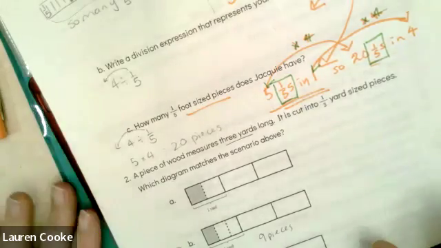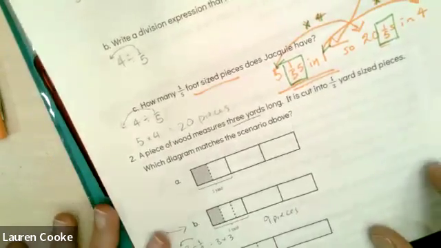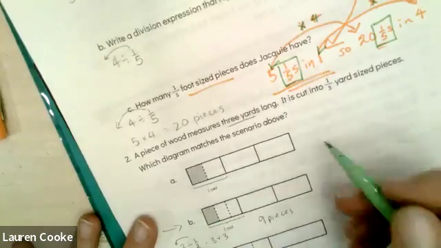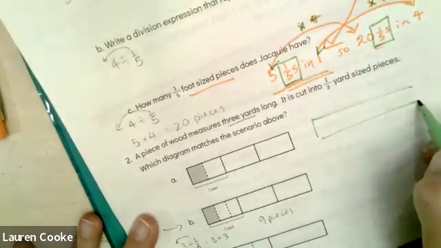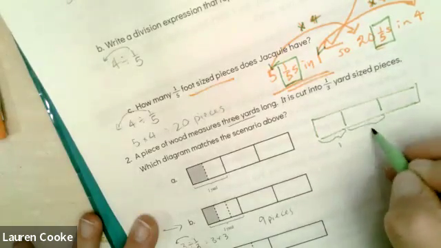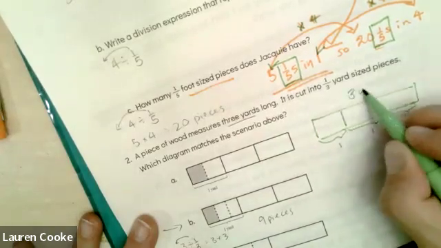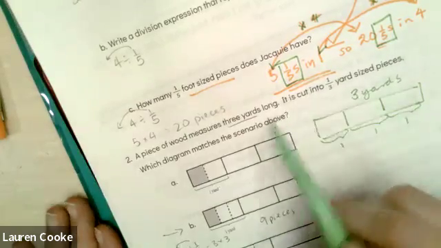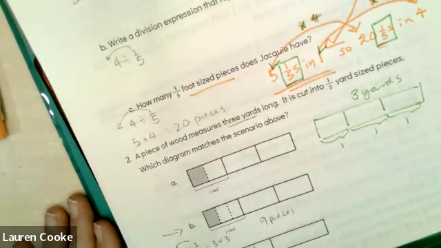Okay. New problem. A piece of wood measures 3 yards long. All right, so that means that I'm going to have 3 yards, and I have to name it. It's not 1/3. It's going to be 1 yard, 1 yard, 1 yard. So it's 3 yards. All right, and then each yard is cut into 1/3 of a yard pieces.